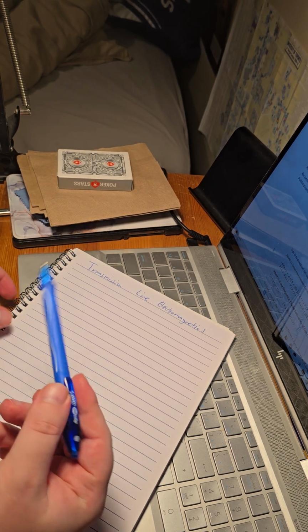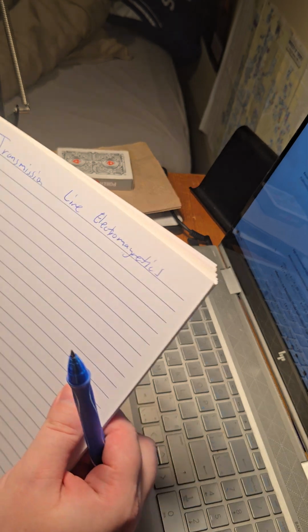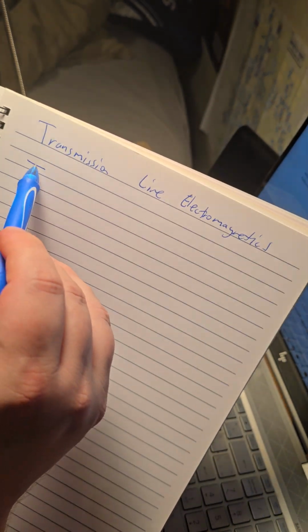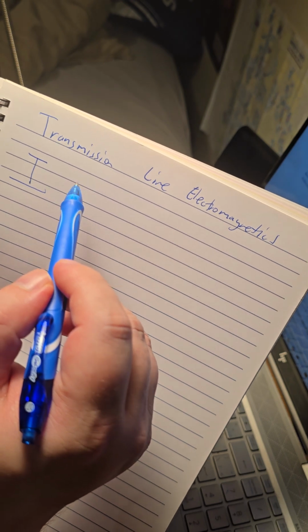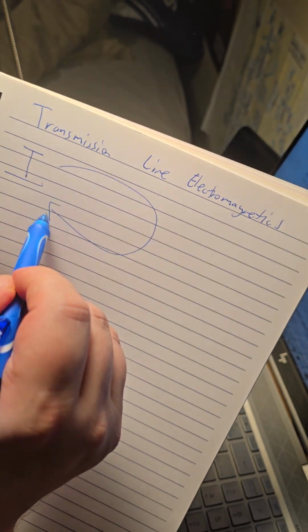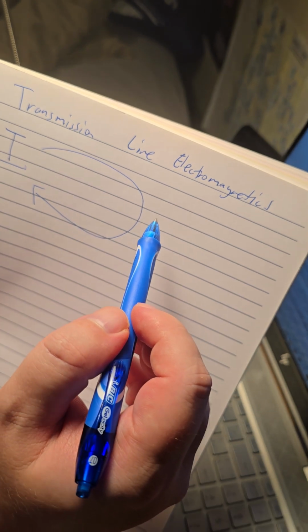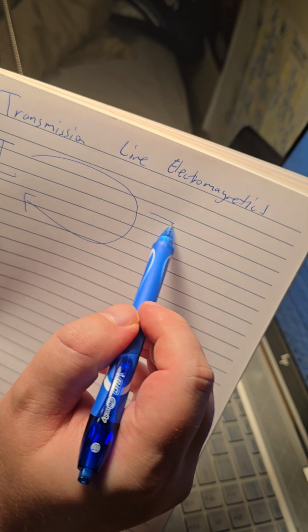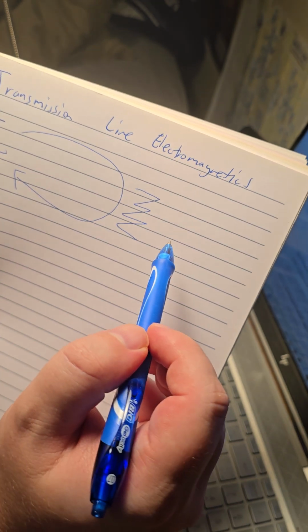So the first thing is what a transmission line is. In order for a current I to travel, it's got to travel in a circle like that. And the circle usually has a load represented by a resistor or an impedance.